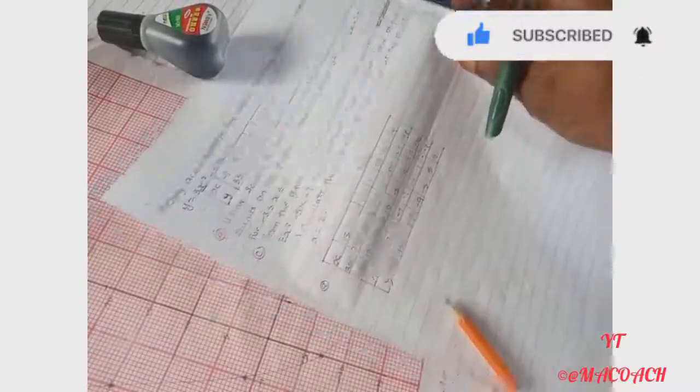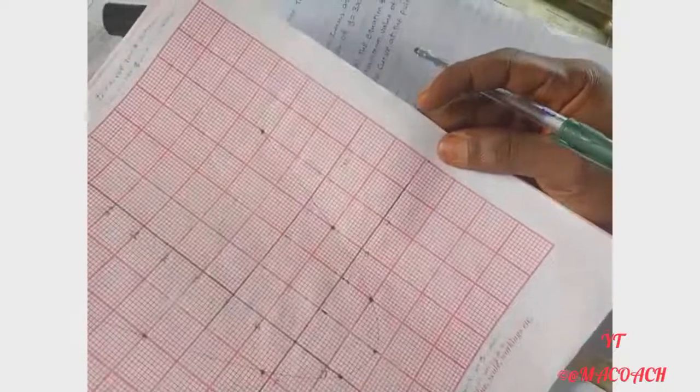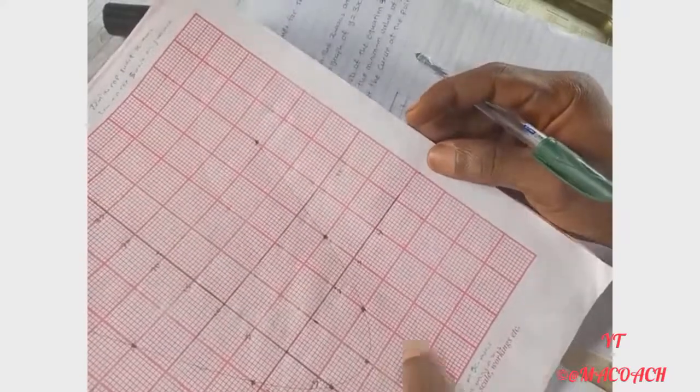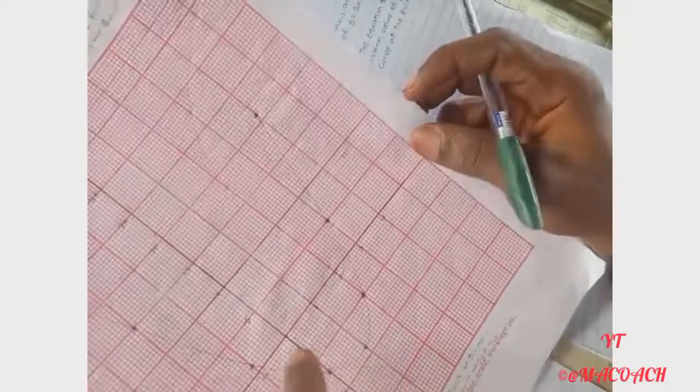Okay, and this is our graph. If you want to learn more about how to plot a graph like this, you can check the description below, where you will see the link that will direct you to that video. Okay, let's go to question C.